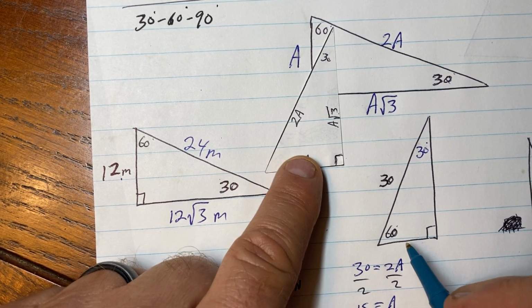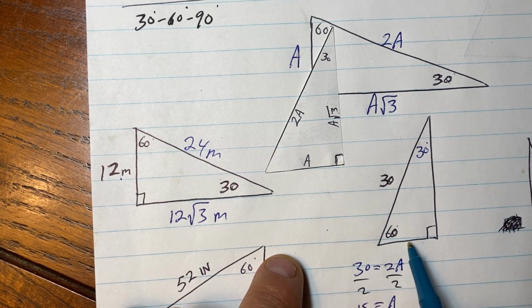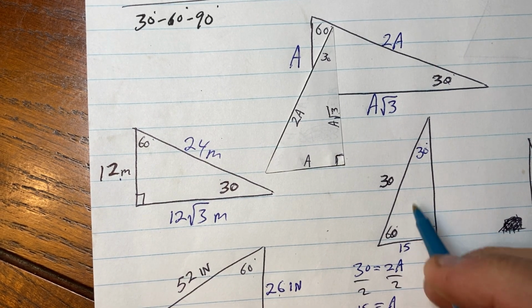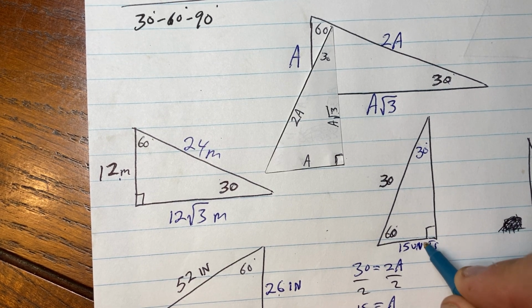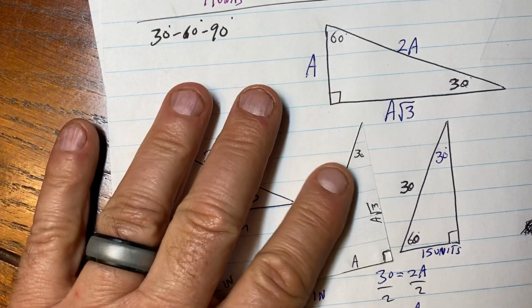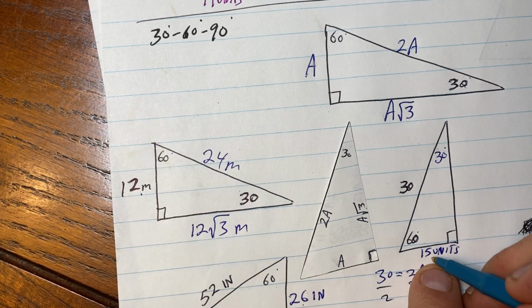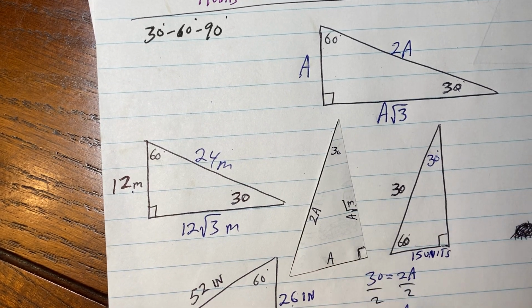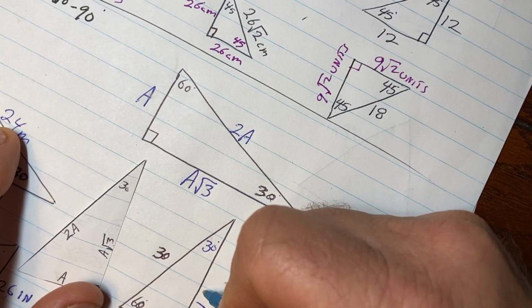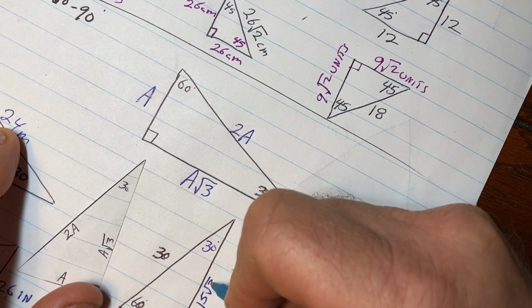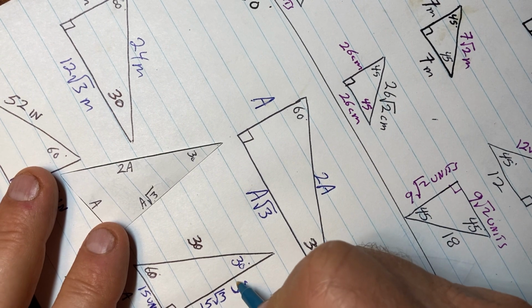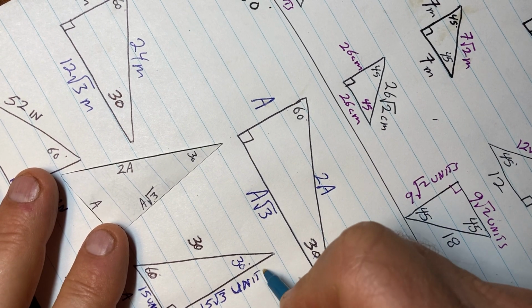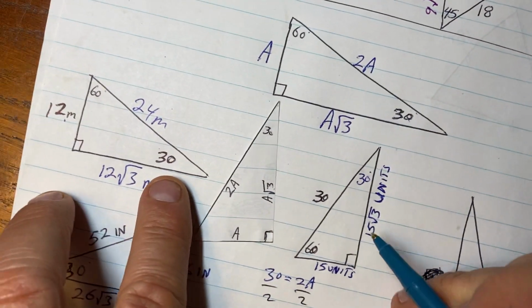This side's going to be 15 units. And this long leg is going to be A times square root of 3. 15 times square root of 3 units. Boom.